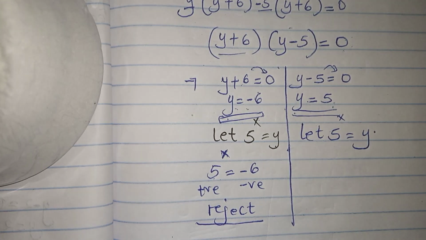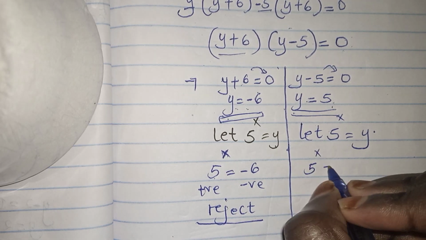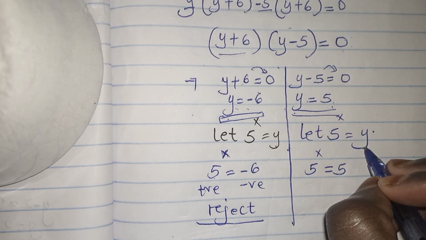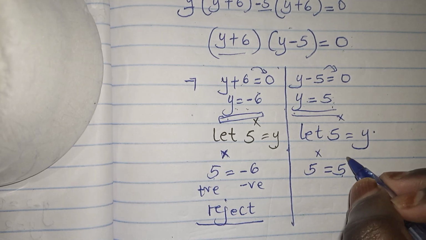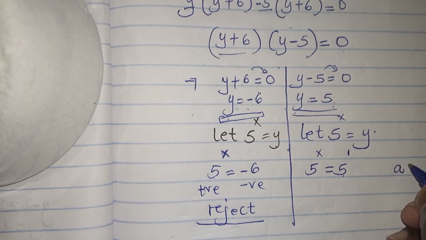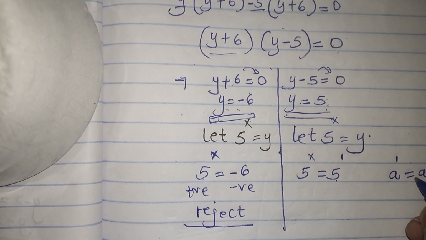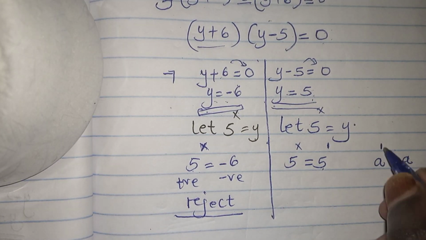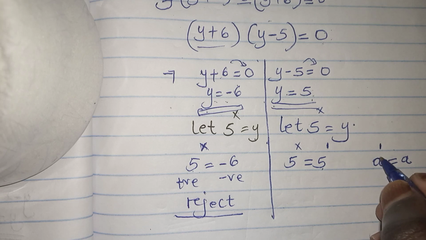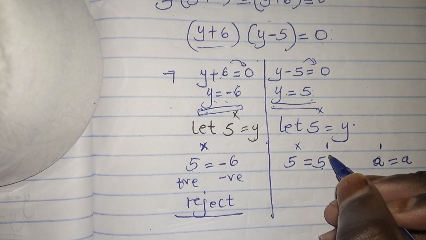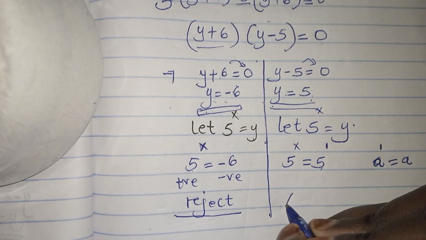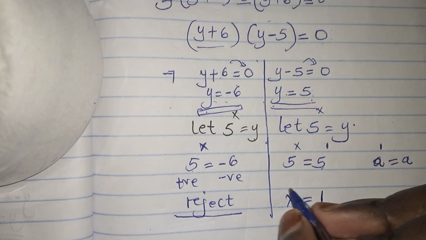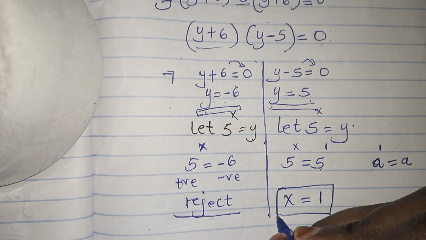So we use let 5 to the power of x be y. So 5 to the power of x is equal to 5, and our y here is 5, so we have substituted it. Remember, any number to the power of 1 is that number. a to the power of 1 is equal to a. 5 to the power of 1 is 5. So my bases are the same. I can equate my exponents. x is equal to 1, and this is the final answer. x is equal to 1.